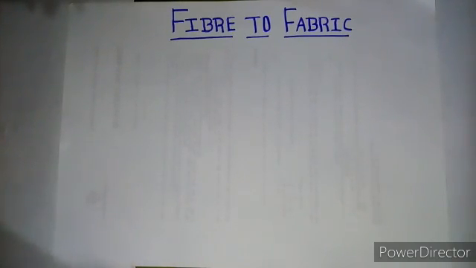In this class, I am going to teach you a new chapter, Fiber to Fabric. Before going to that, we should know what is fiber. Fibers means thread, or we call it in Kannada naru. Fabric means cloths, or batte, vastra.